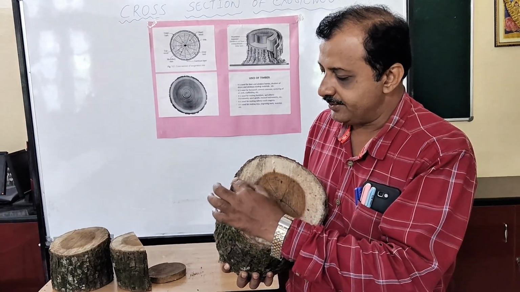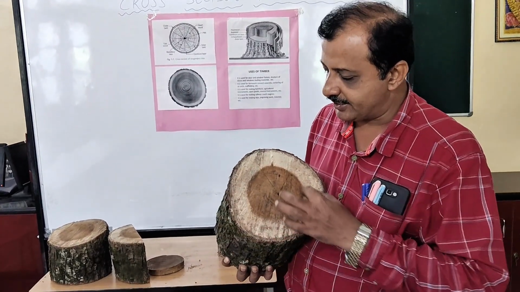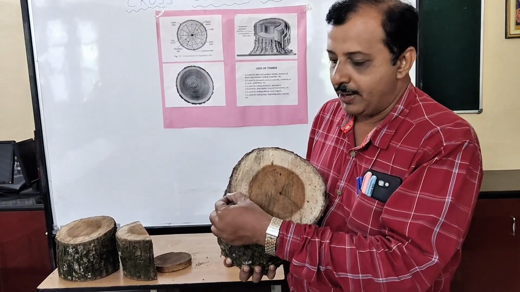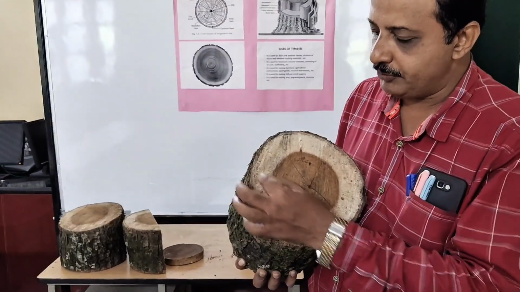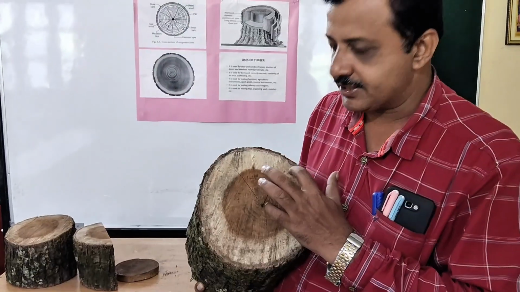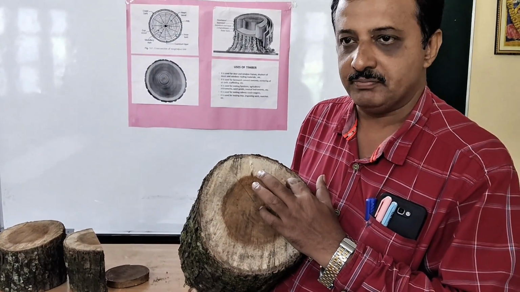And the next portion is the cambium layer. This is called a cambium layer. The layer which is between the bark of the tree and the sapwood, we call the cambium layer. And this is light in color. And this cambium wood cannot be used as timber.